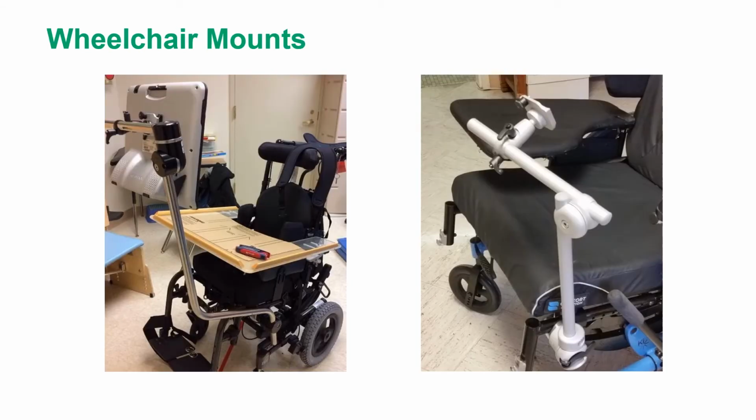Finally, we have wheelchair mounts. A wheelchair mount attaches directly to a wheelchair, both manual and electric wheelchairs. There are different types of wheelchair mounts that fit each individual's needs, the type of AAC device, and the different types of wheelchairs. A wheelchair mount is typically the primary mount for a wheelchair user and may be used whenever the user is in the wheelchair.